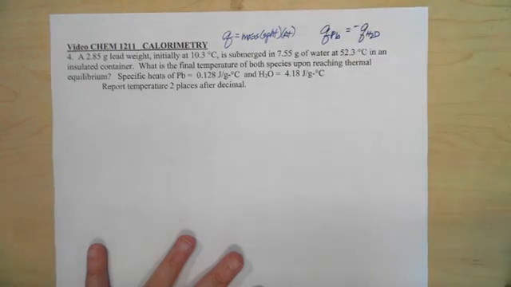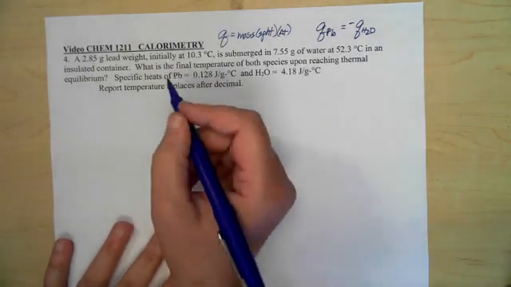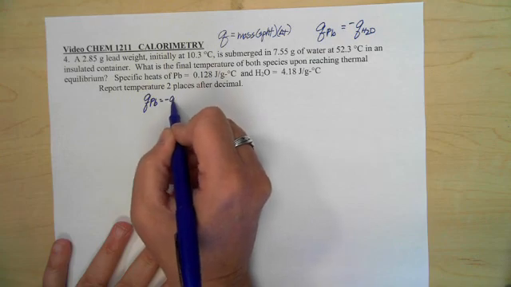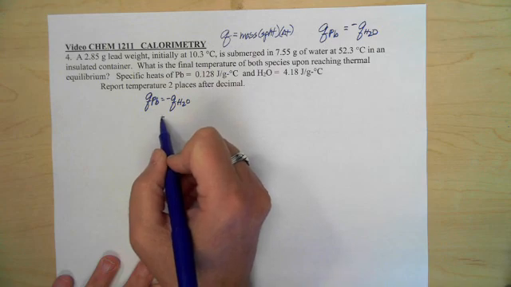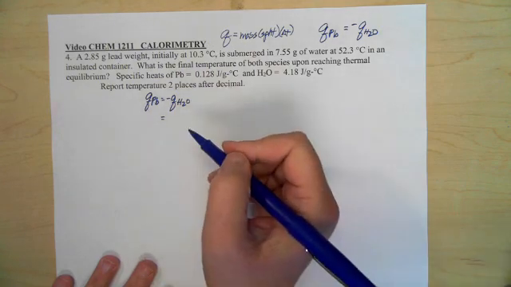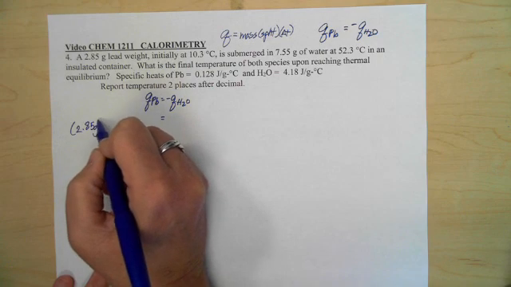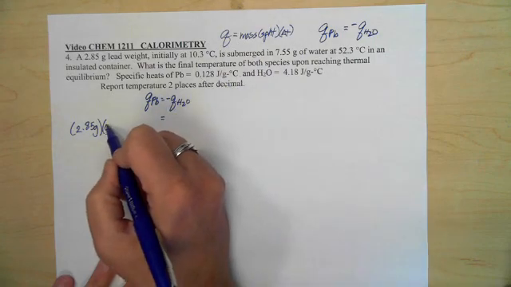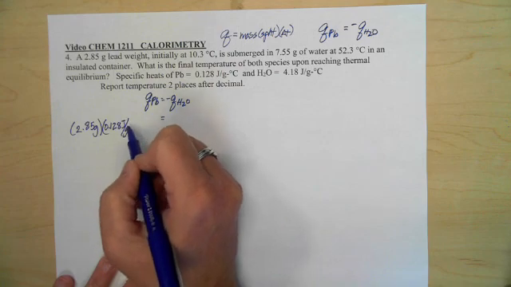One of them has to get a negative. Doesn't matter which one. So the easiest way to do this is I'm going to come to kind of the center of the page and set up my Q of lead is equal to my minus Q of water. So I'm going to go over here and I'm going to try to keep my equal signs in the middle. So I've got 2.85 grams of lead times, there's my specific heat capacity, 0.128 joules per gram per degree C.